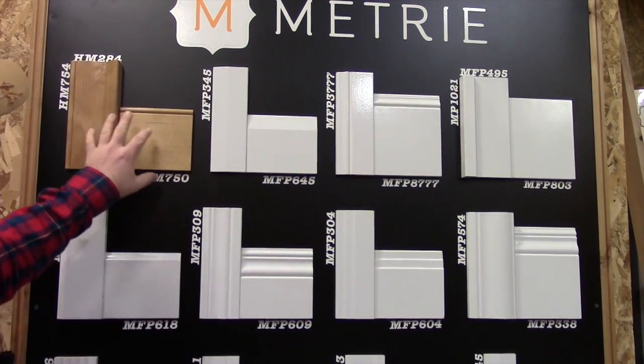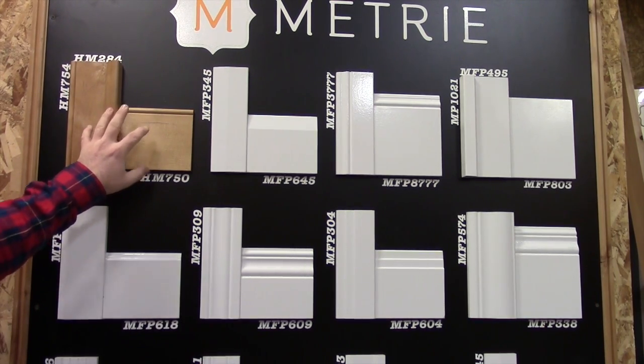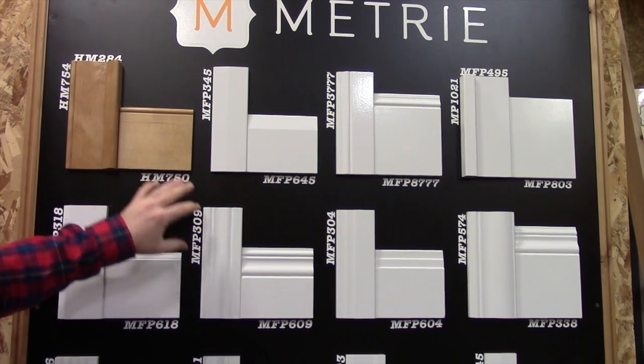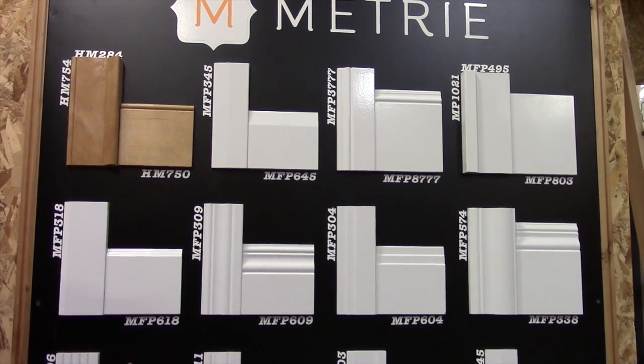Now, right here is what we talked about, your natural wood. Okay, this is the difference. You got the natural look. You can stain them different colors, but this is MDF. This is what most people put in their homes because it's a lot cheaper, but it still looks nice.